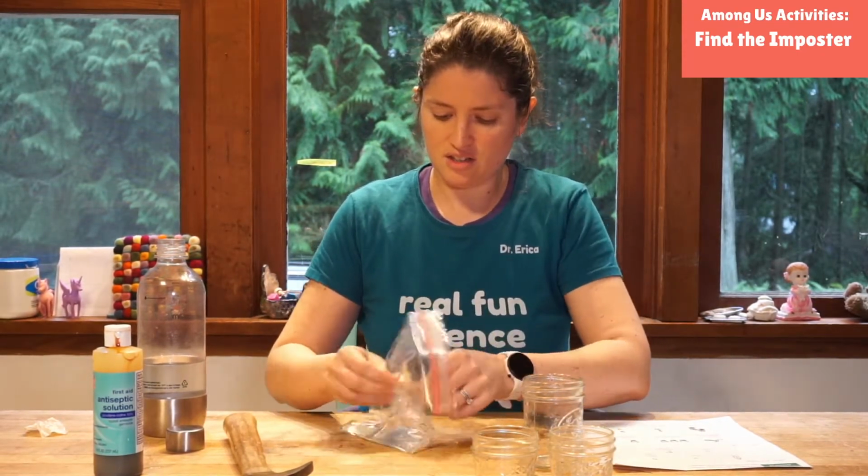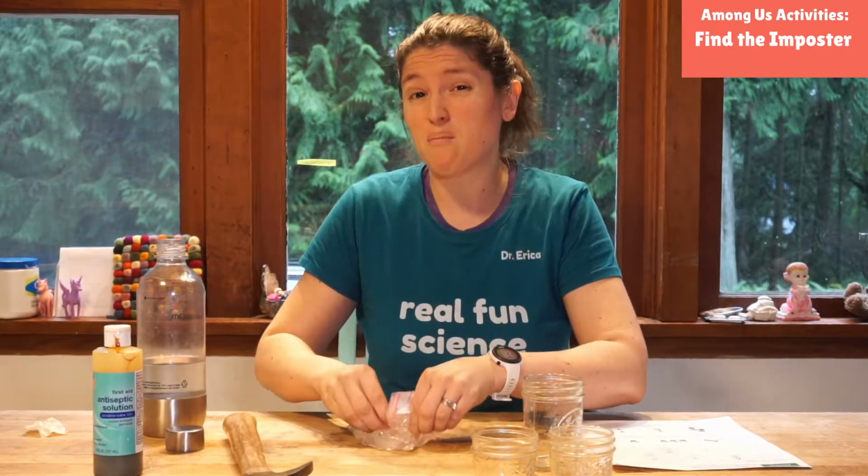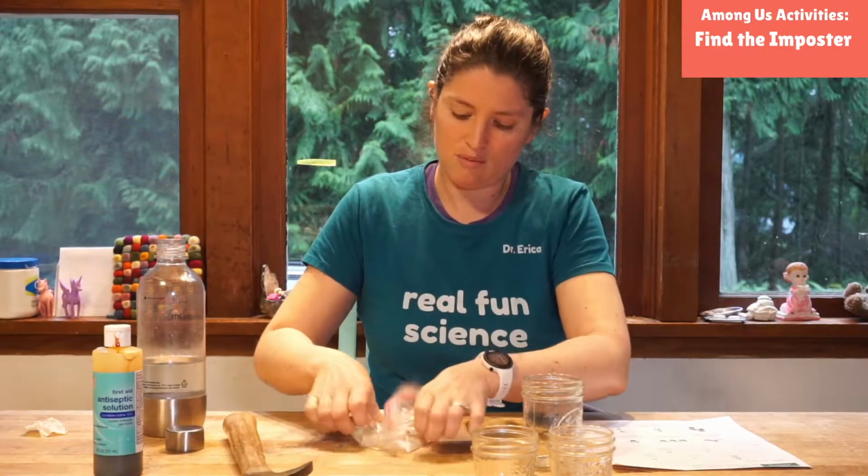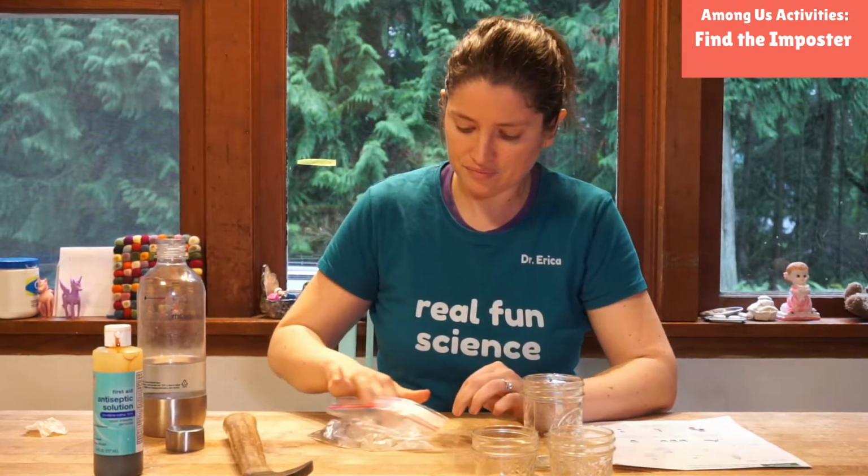The thicker the solution, the better, because again, it will have more of the ascorbic acid to interact with the iodine, so it'll turn more of the iodine clear.